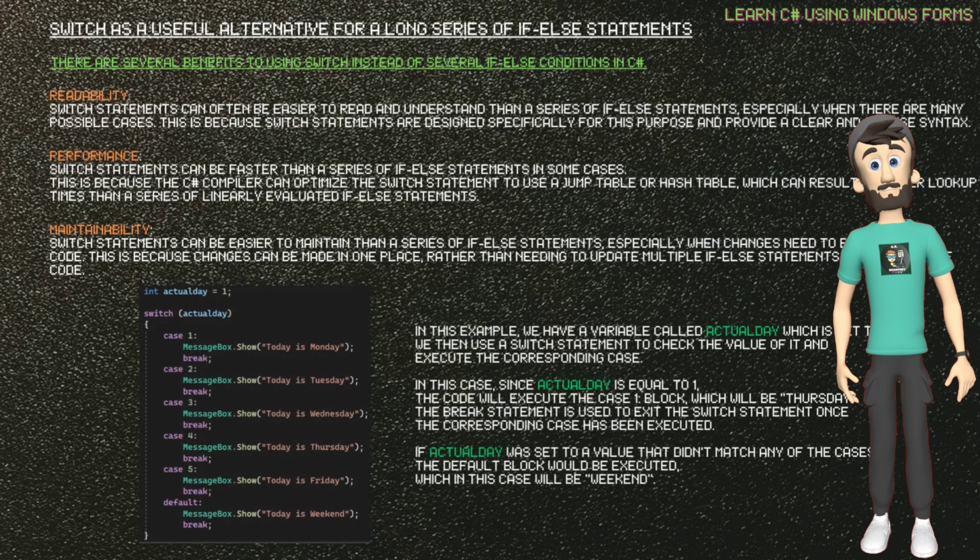In this example, we have a variable called actual day which is set to 1. We then use a switch statement to check the value of it and execute the corresponding case. In this case, since actual day is equal to 1, the code will execute the case 1 block, which will be Thursday. The break statement is used to exit the switch statement once the corresponding case has been executed. If actual day was set to a value that didn't match any of the cases, the default block would be executed, which in this case will be weekend.